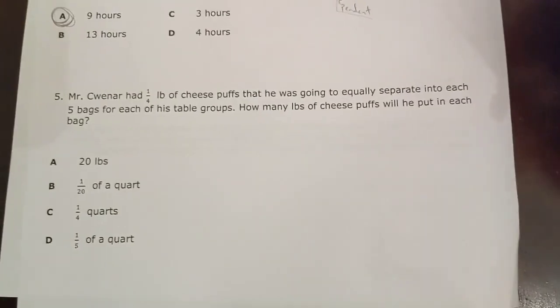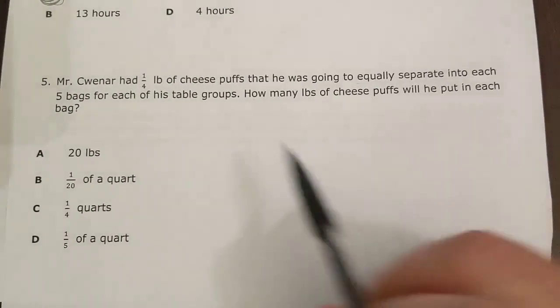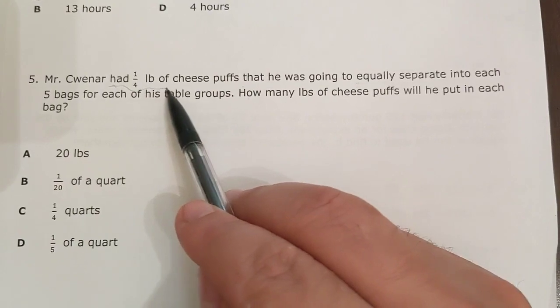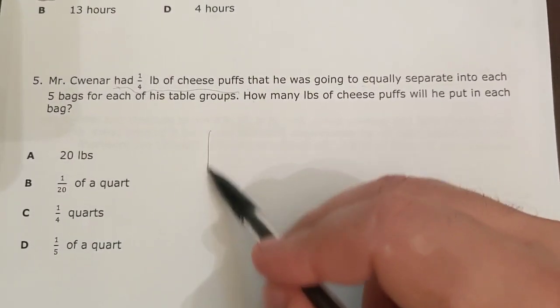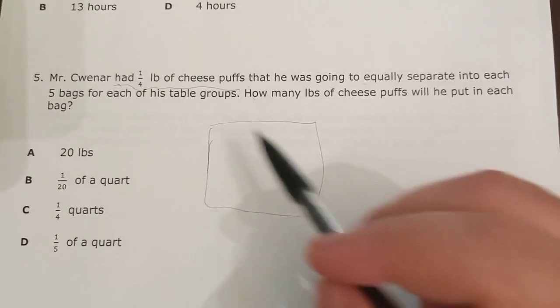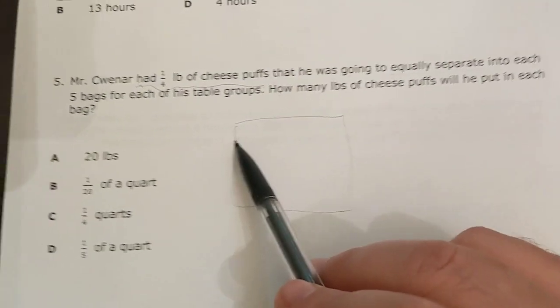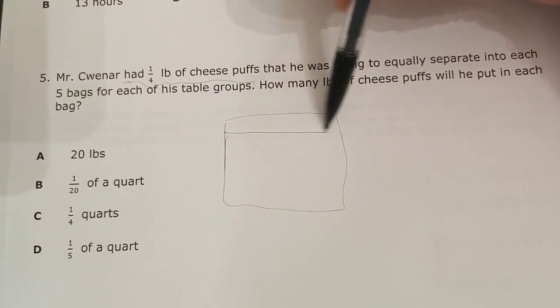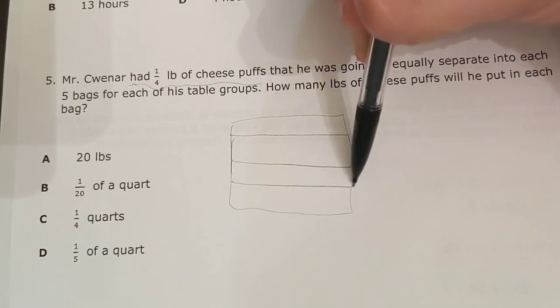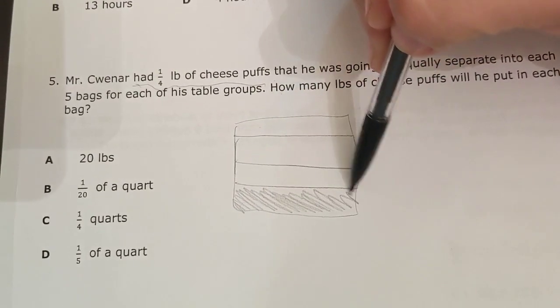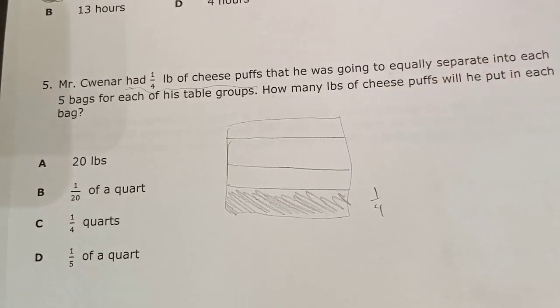Okay, number 5. On number 5, it says Mr. Swainer. Let's see if I can focus that. There you go. Mr. Swainer had 1/4 of a pound of cheese puffs. So 1/4 of a pound is what he has. He only has that much, 1/4 of a pound. So if I'm going to make a model, here's my full, let's say, bag of cheese puffs, and he has only 1/4 left. So if I cut this into fourths, 1, 2, 3, this is the amount that he has left. 1/4. That is the model for 1/4 of a pound.